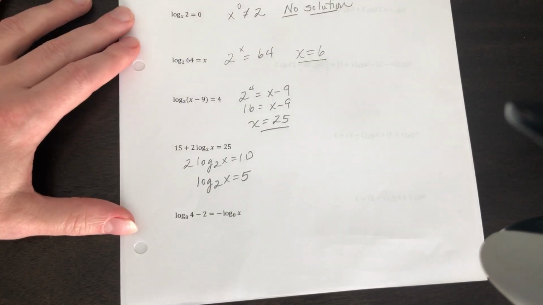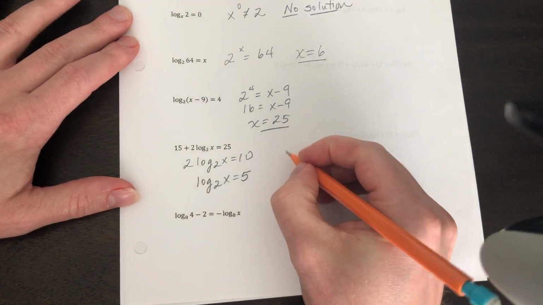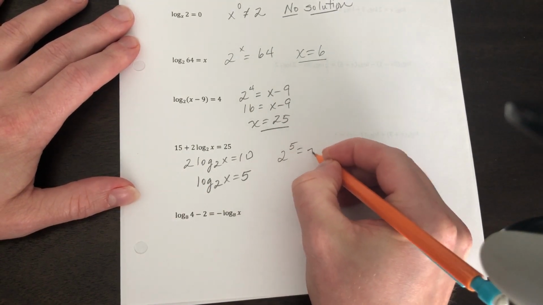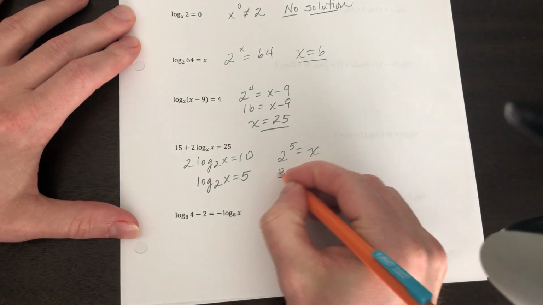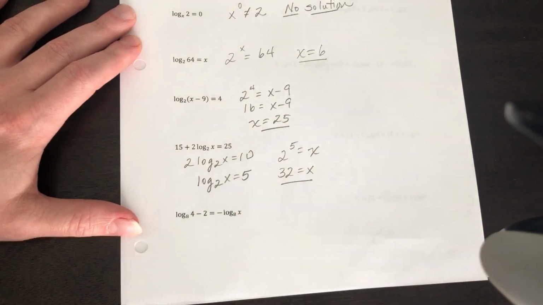And then we have something simple to do. 2 to the 5th power is equal to x. 2 to the 5th power is 32. That's my answer.